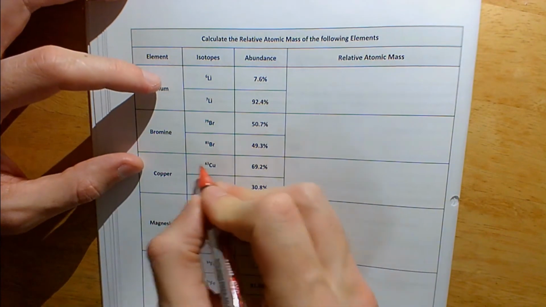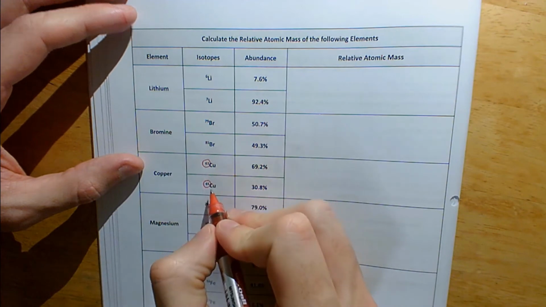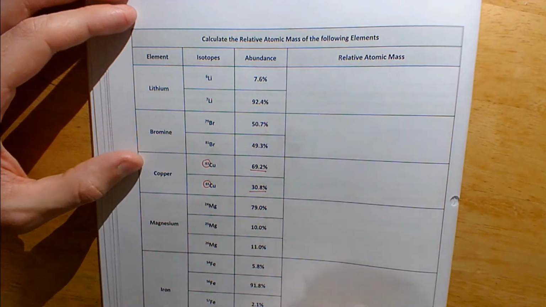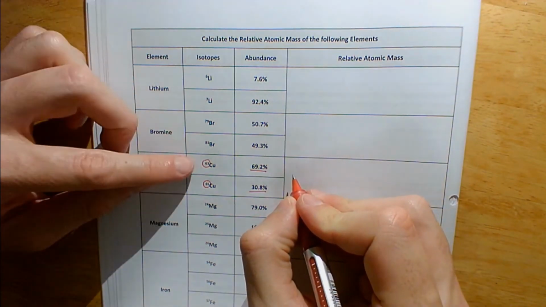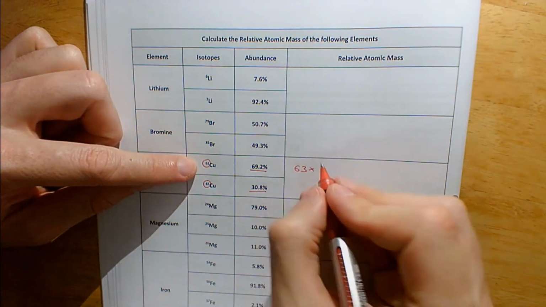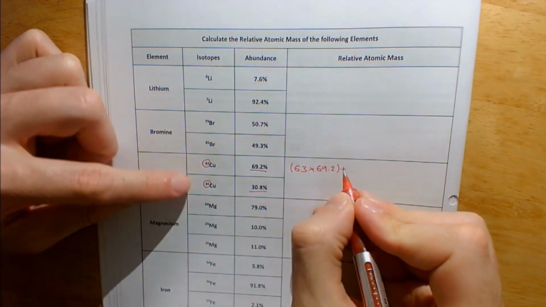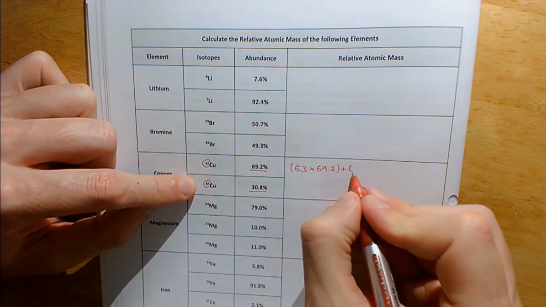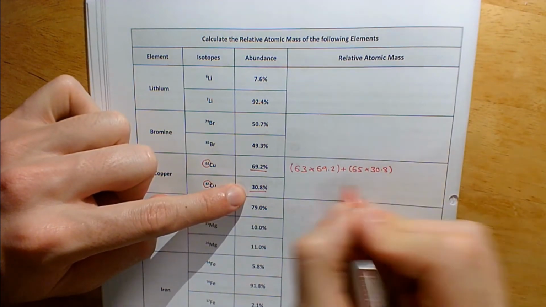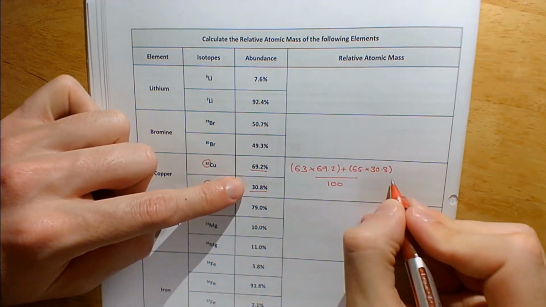So you need to identify the mass numbers of your isotopes. So we've got copper 63 and copper 65, and their abundances, which are here given as percentages. So the first isotope is copper 63, so I'm going to do 63 times by its abundance, which is 69.2, plus the mass of the second isotope, which is 65 times by its abundance, which is 30.8, over the total abundance, which if you add those together is equal to 100.